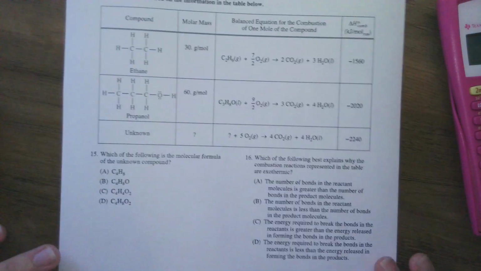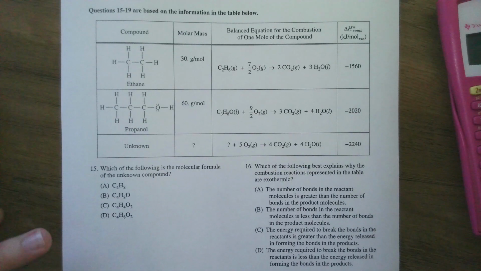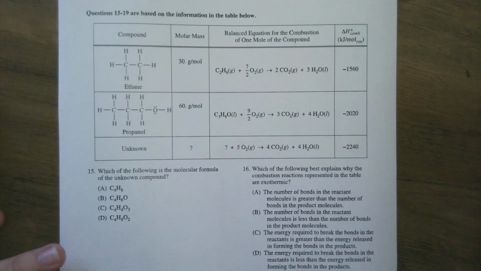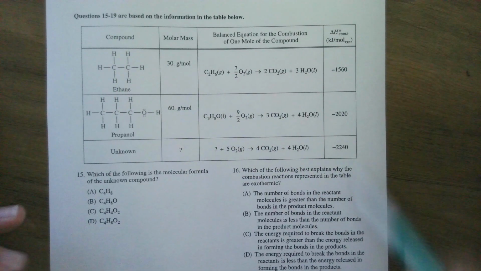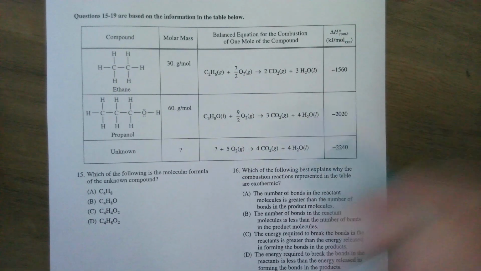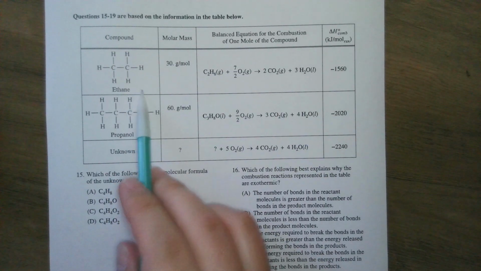Okay. I know I'm not reading through all the answer choices. I'm trying to go relatively quickly and just show you my train of thought as I go through these questions. The next 5 questions all use this information here. I have a chart. I have a compound, ethane and propanol.